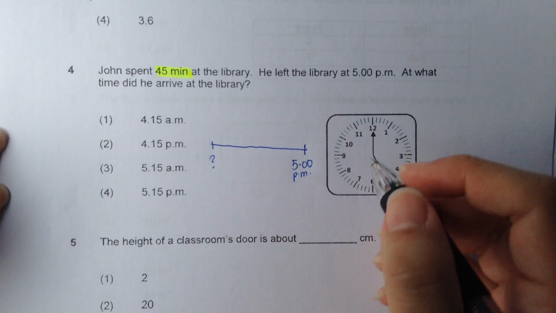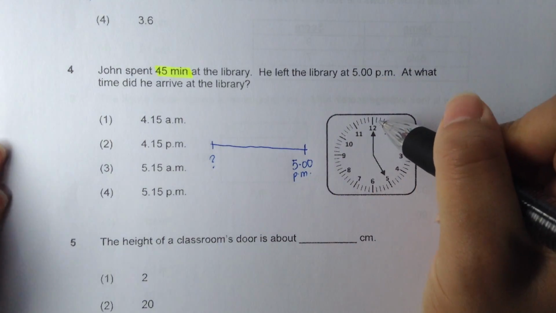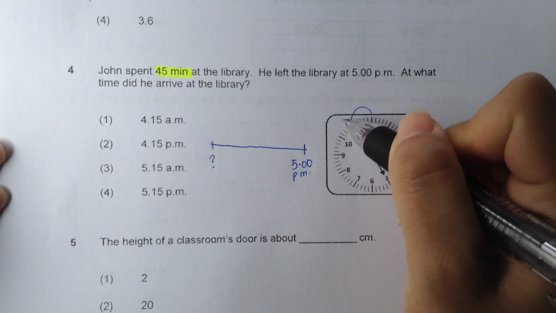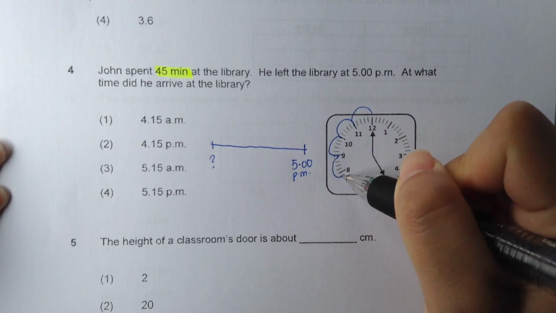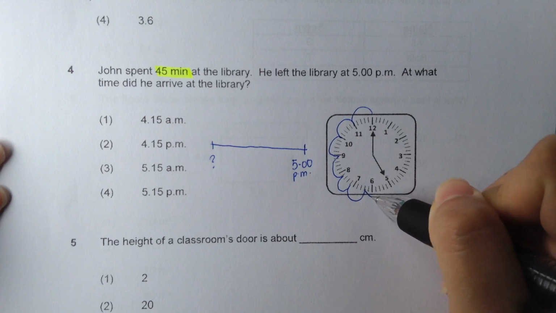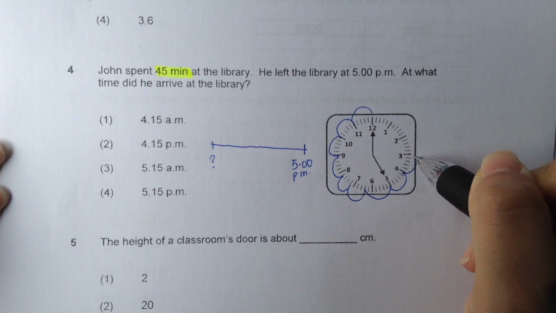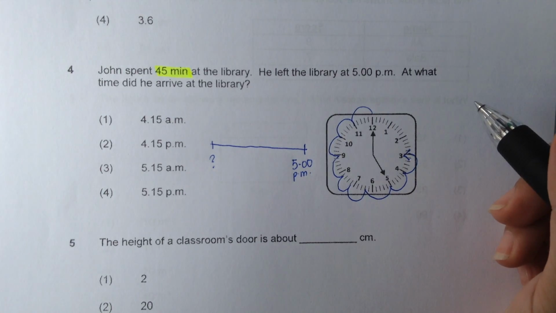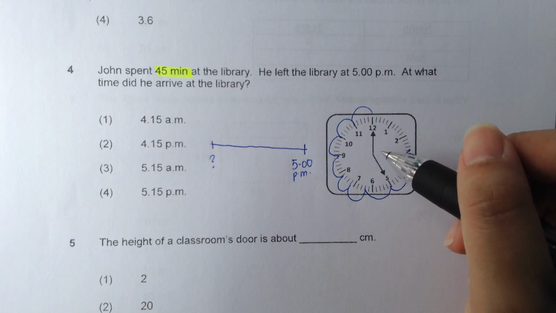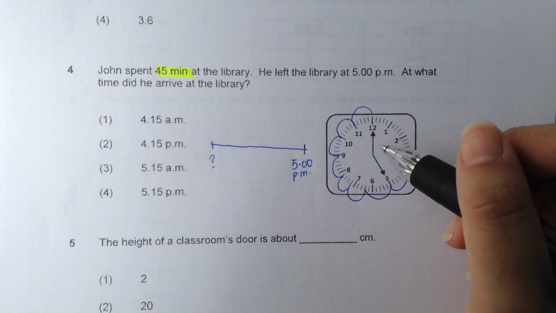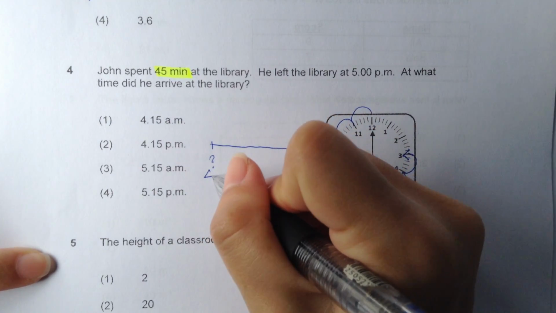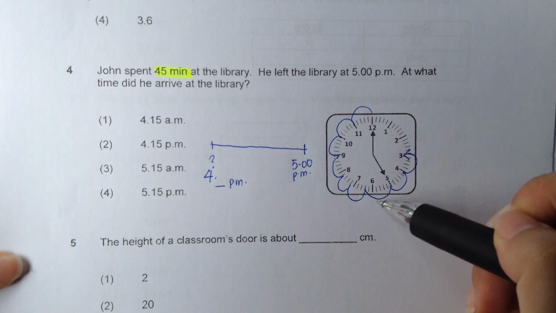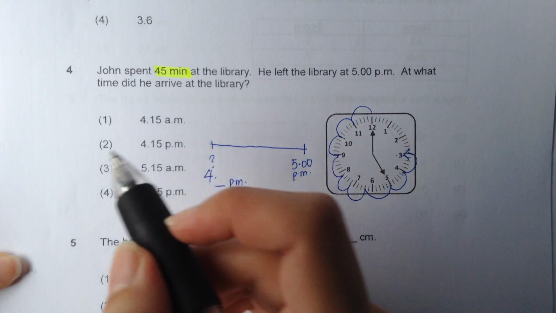Okay, so let's go backwards by 45 minutes. Since the clock is given, I can use the clock. So 5, 10, 15, 20, 25, 30, 35, 40, 45 minutes. So if I move backwards by 45 minutes, before 5 p.m. it should be 4 p.m. So it's 4 something p.m. So it is 4:15 p.m.